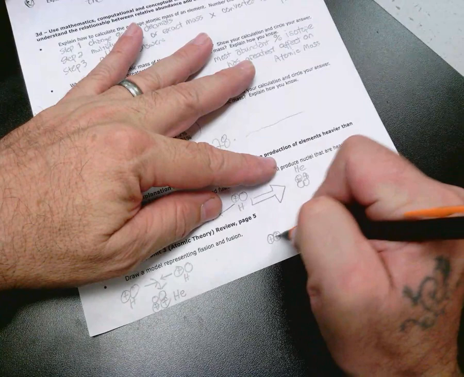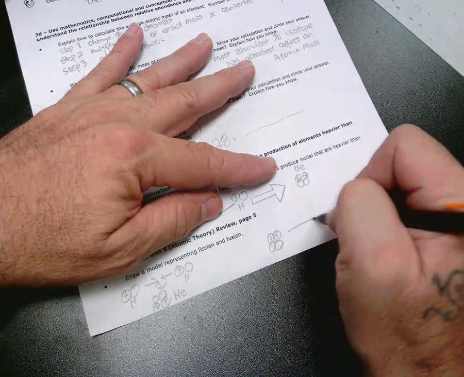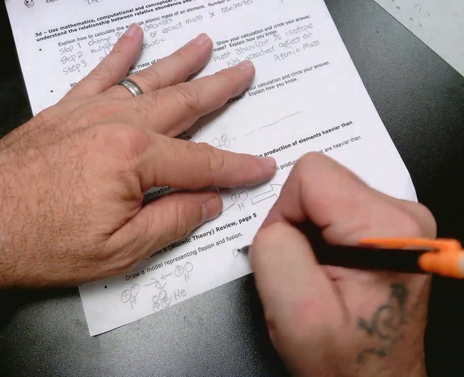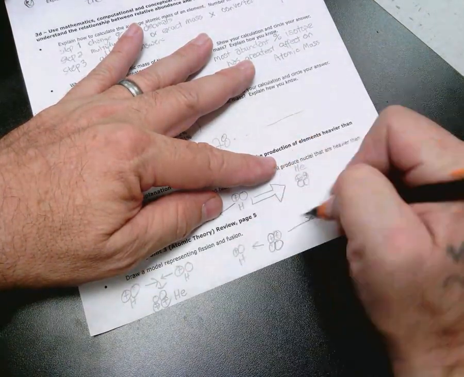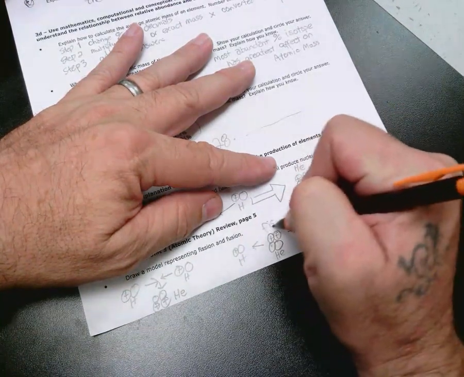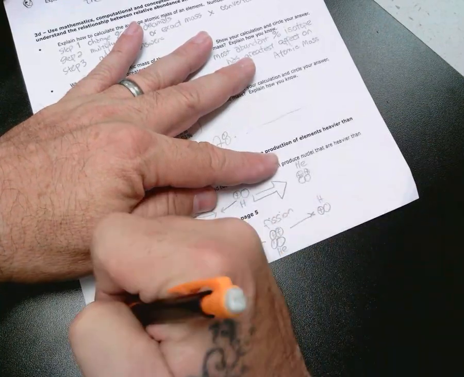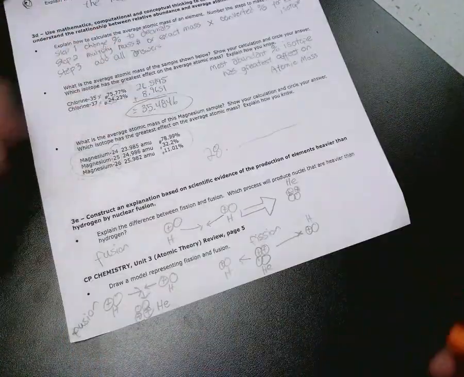I can take a helium and I can smash it apart and make two hydrogens. And this is fission. This is fusion. Fusing things together. Hopefully everybody gets those correct.